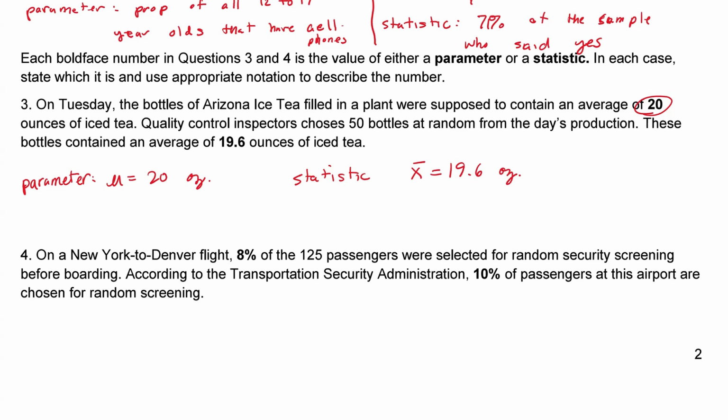On a New York to Denver flight, 8% of the 125 passengers were selected for random security screening before boarding. According to the TSA, 10% of passengers are chosen for random screening. Well, the parameter is of all. So our parameter, P, is that 10%, 0.1. The statistic coming from a subset, coming from a sample, that's 8%. Okay, and we use different symbols, P hat for sample proportion, P for population proportion.